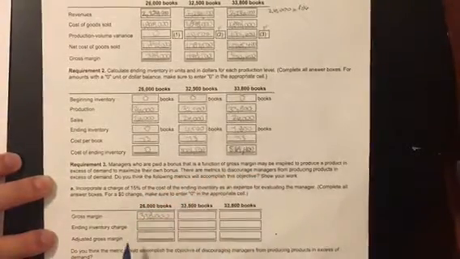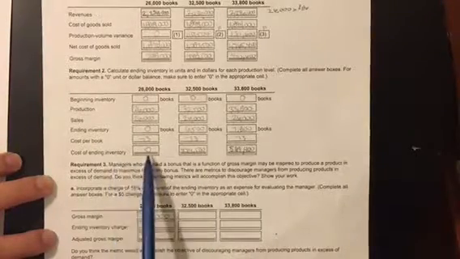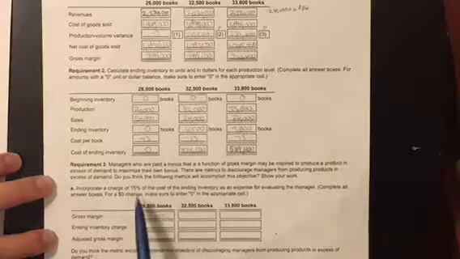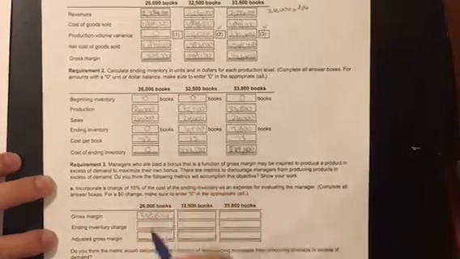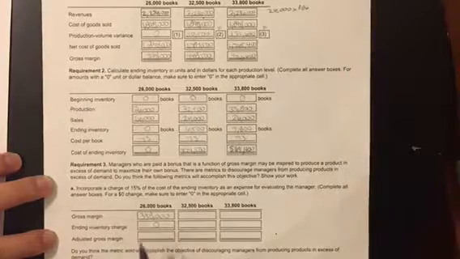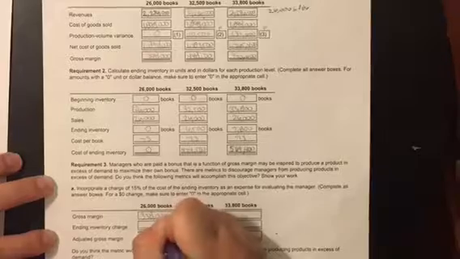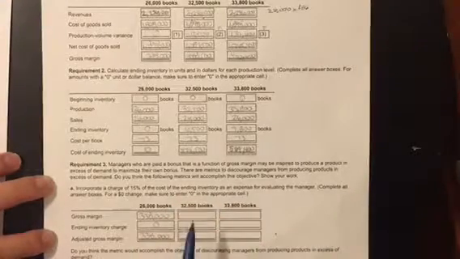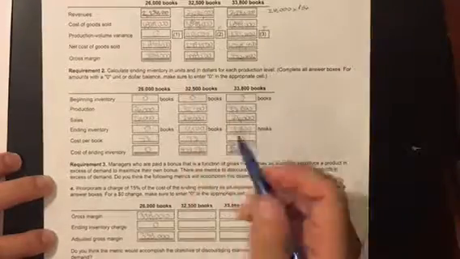And in order to find our ending inventory charge, we're going to multiply our cost of ending inventory by 15%, and that's going to be 0. So our adjusted gross margin is going to be $338,000.